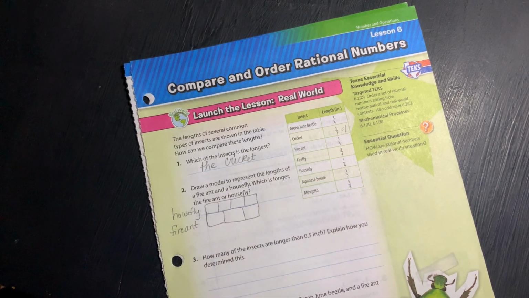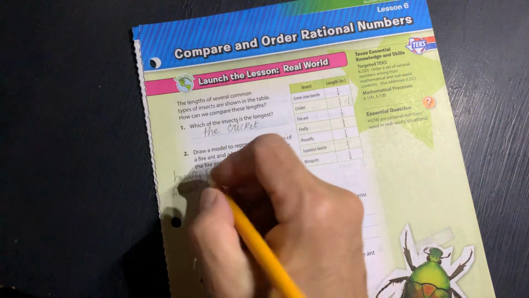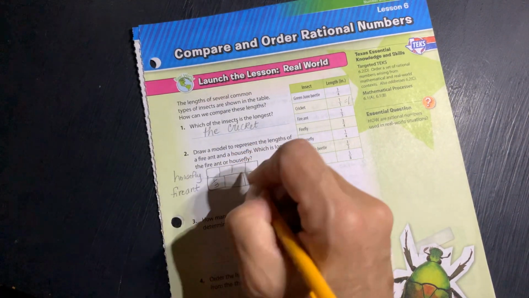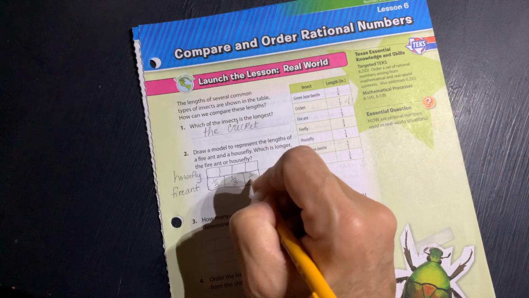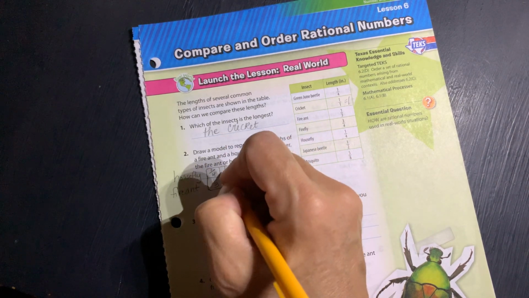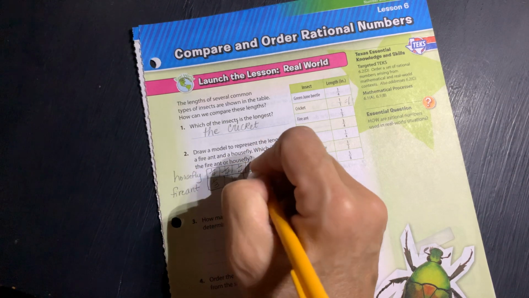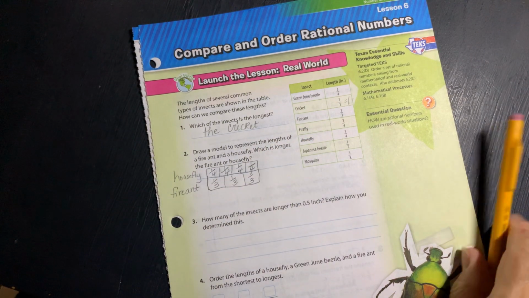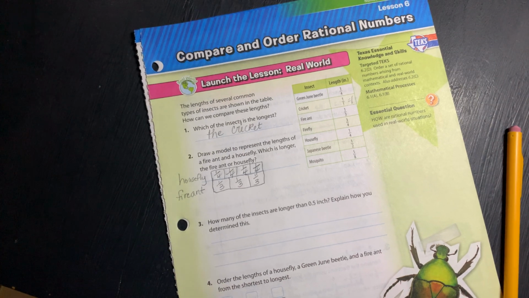Okay, does not line up with the fourths. Okay, so this would be 1/3, 1/3, 1/3, and 1/4, 1/4, 1/4, 1/4.